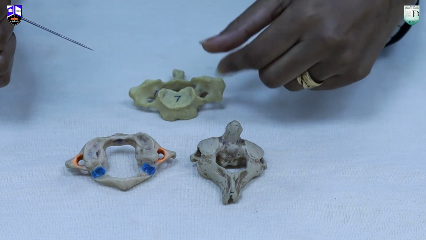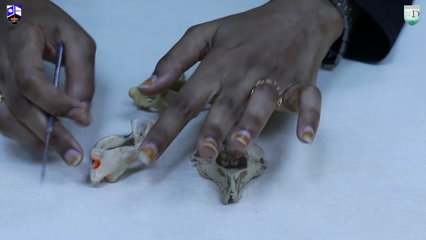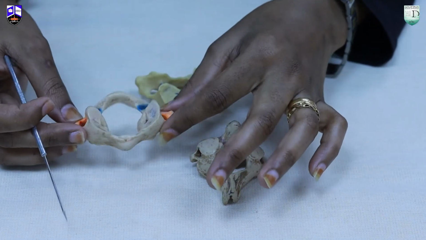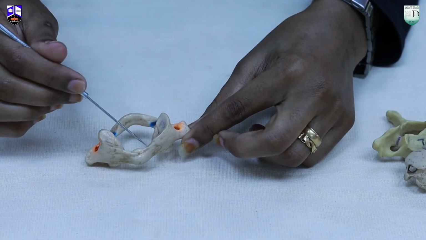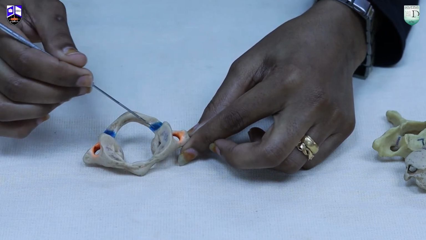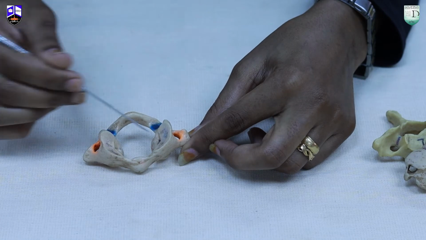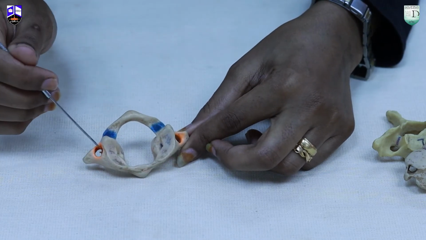For the first cervical vertebra, as you can see here, it has no body. The most striking feature is that it lacks a body. It's composed of an anterior arch, which is shorter, and a longer posterior arch. It has a lateral mass that is projected laterally into the transverse process containing the foramen transversarium.